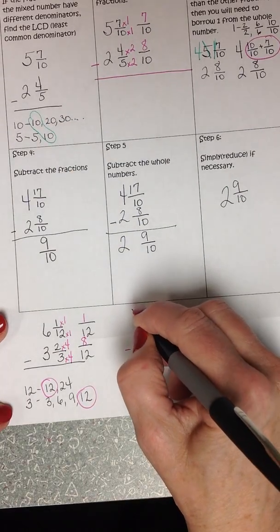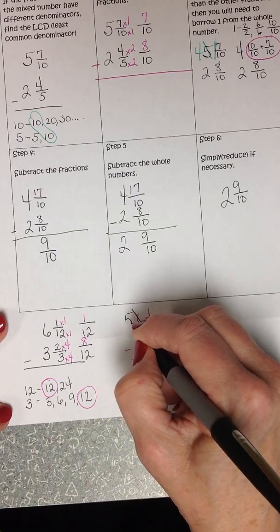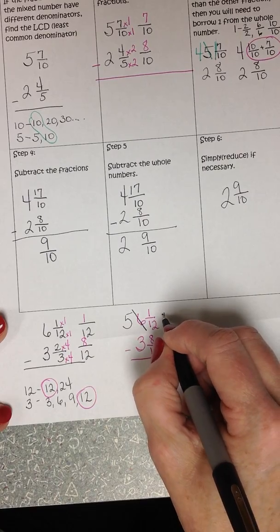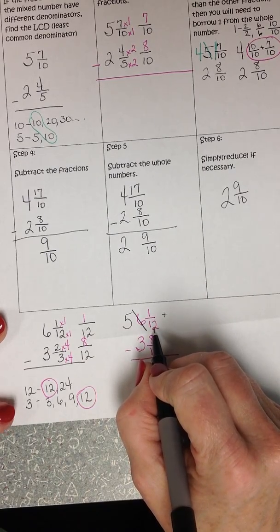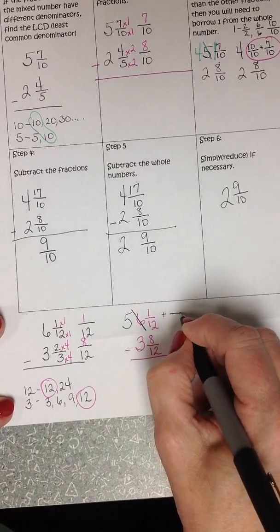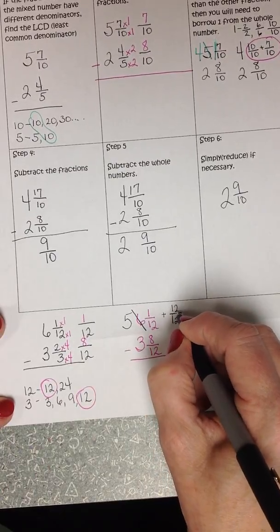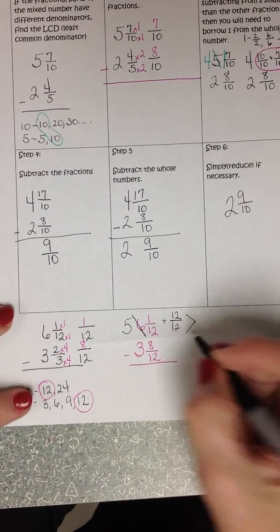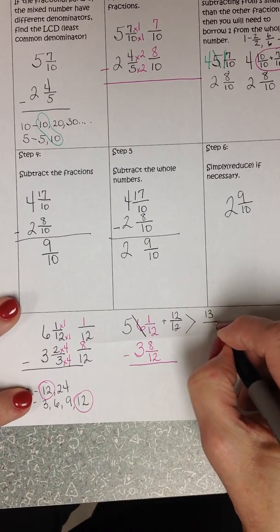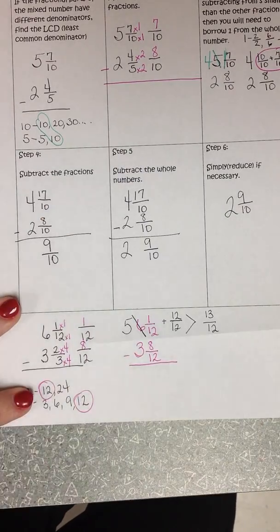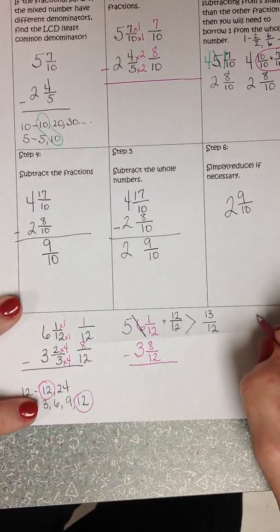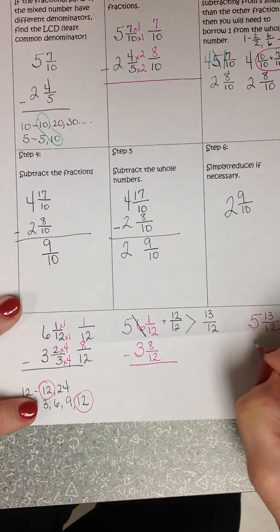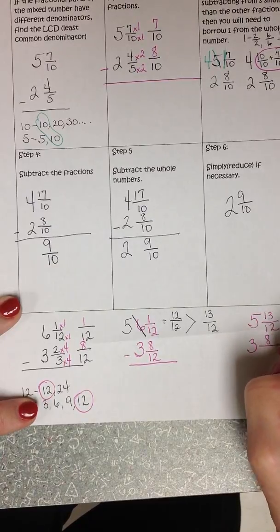Again, I'm going to borrow an entire 1 from here, which will turn this whole number into a 5, and I am going to combine that 1 by choosing to put it over the same denominator that I already have. 12 over 12 is equal to 1. So when I combine these, I now get 13 twelfths. So I'm going to come back over here and copy my fraction one more time. 5 and 13 twelfths. I'm going to take away 3 and 8 twelfths.